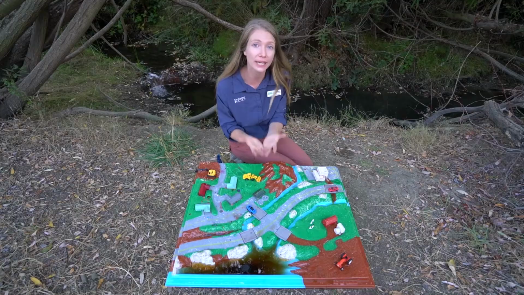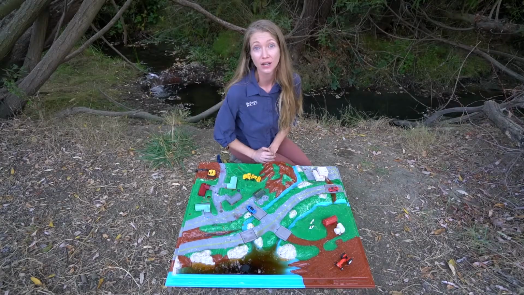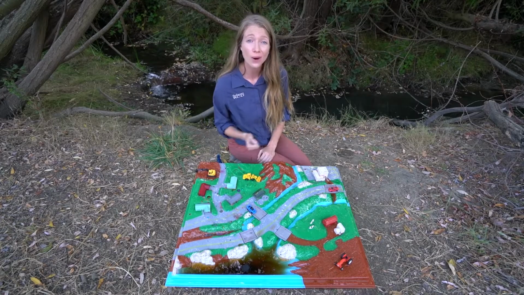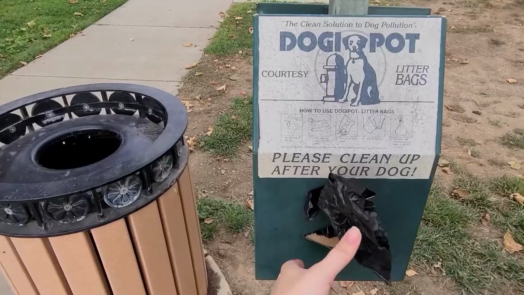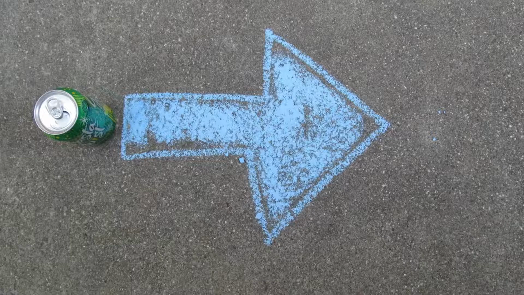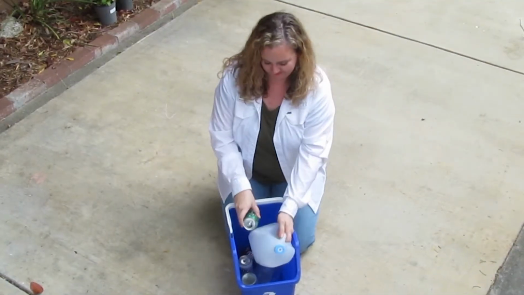So what can we do about it? We can practice the 3 R's: reduce, reuse, and recycle. When we reduce our waste, that means that less trash ends up going into our environment. We also want to make sure we pick up our dog waste and it goes in the right place, and everything we're recycling is going into the correct containers.